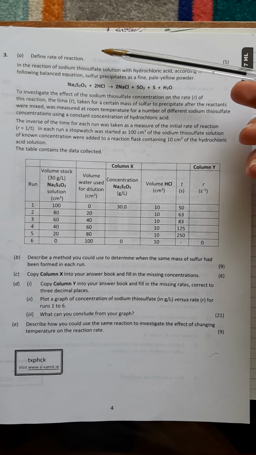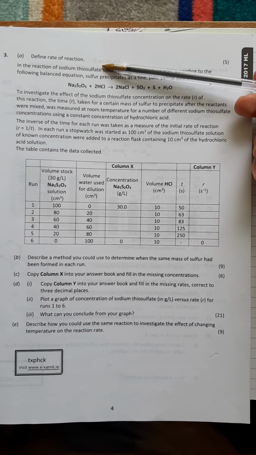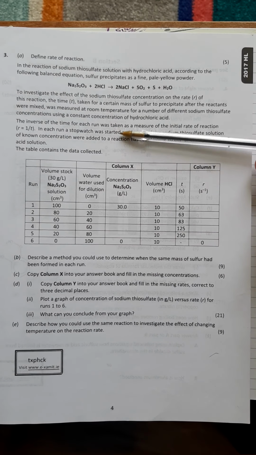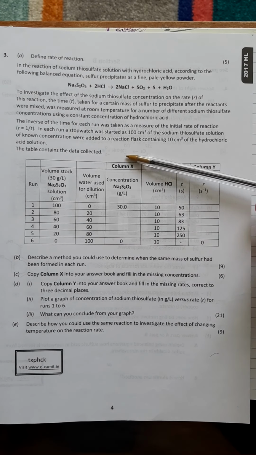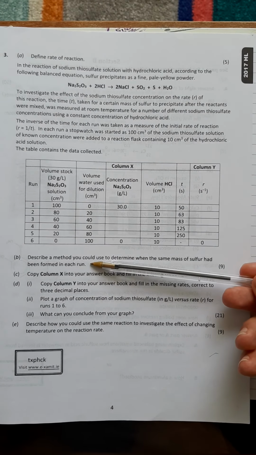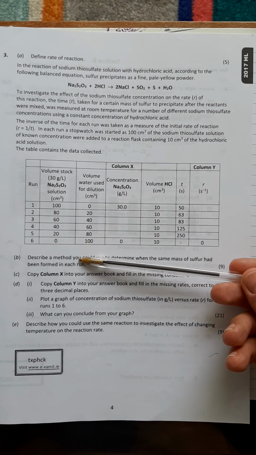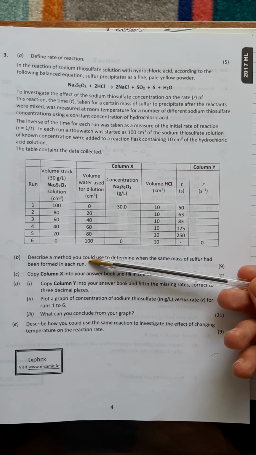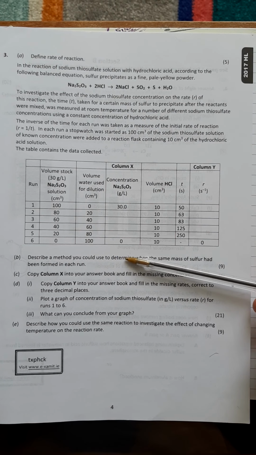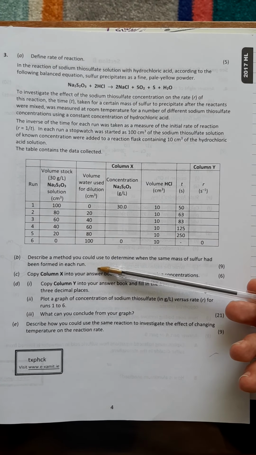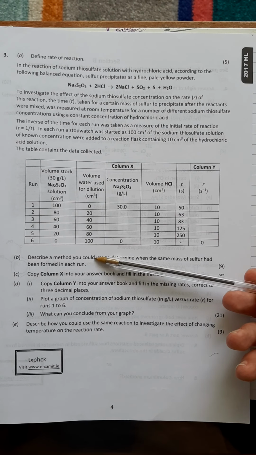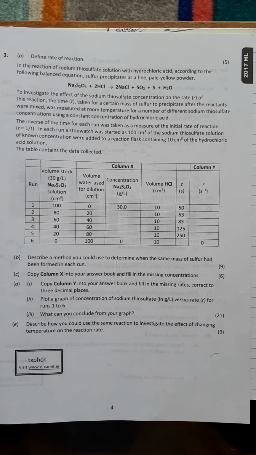Part A there is just a definition, define rate of reaction. Lots of information about the experiment then. They've given you some of the data here, and then they've asked you these questions. So part B there, describe a method that you could use to determine when the same mass of sulfur had been formed in each run. So that's just looking at the disappearing X again.